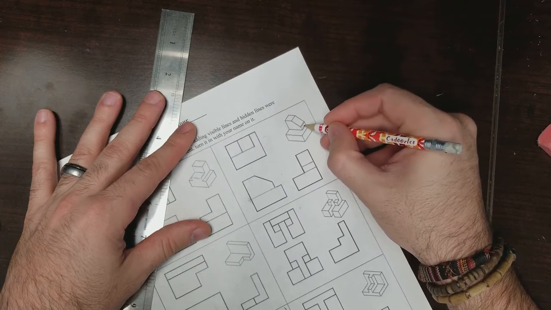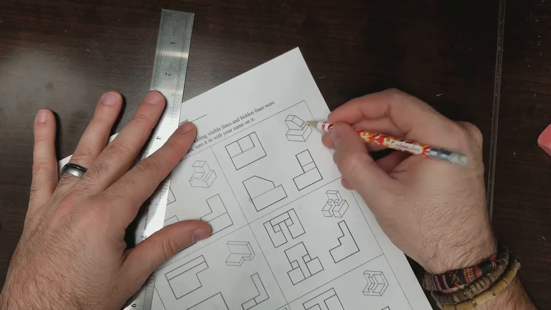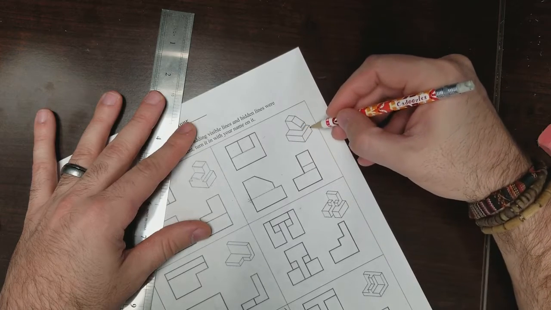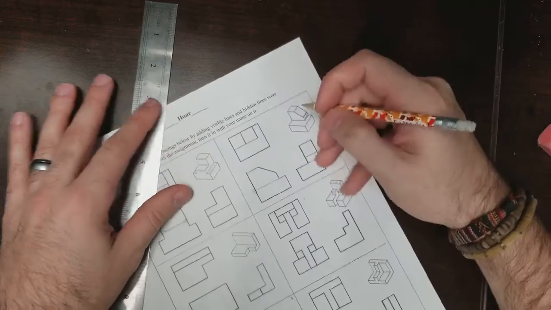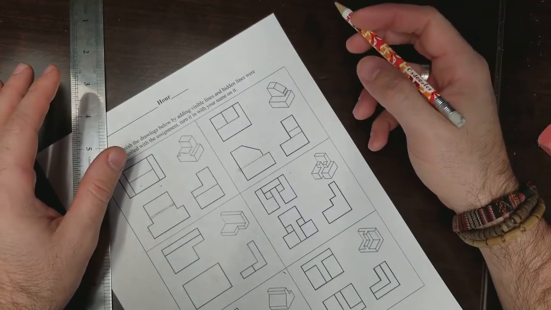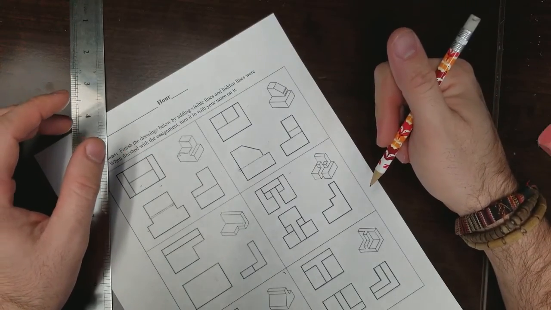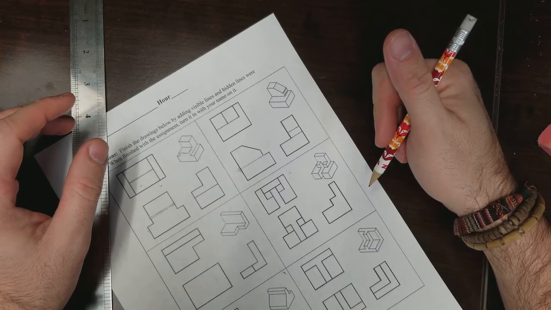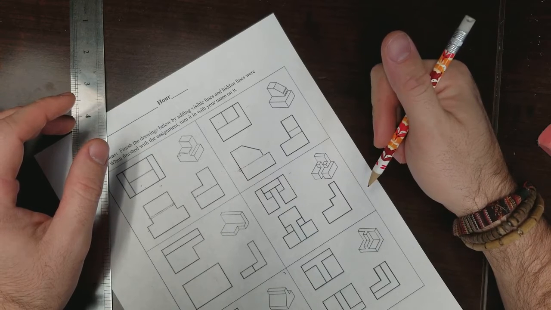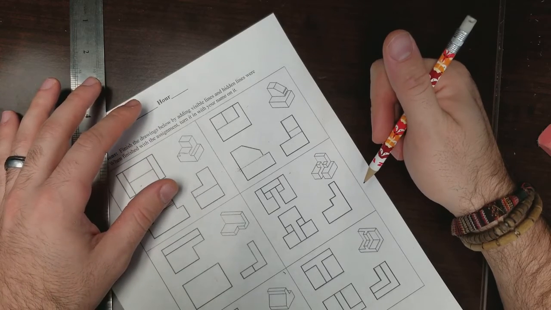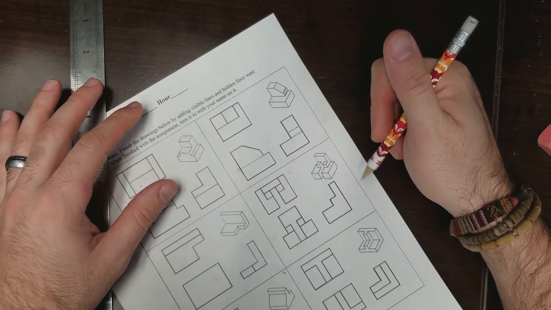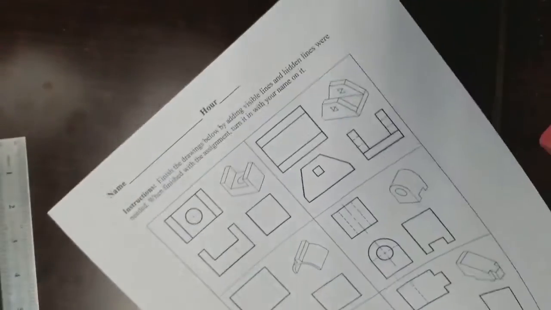Okay. So we just drew those two little lines in for this little side. I'm actually not seeing any hidden lines on this example, so let's go to another one.